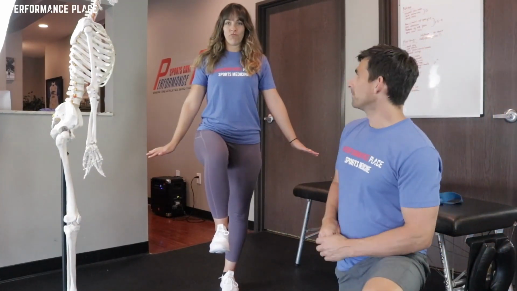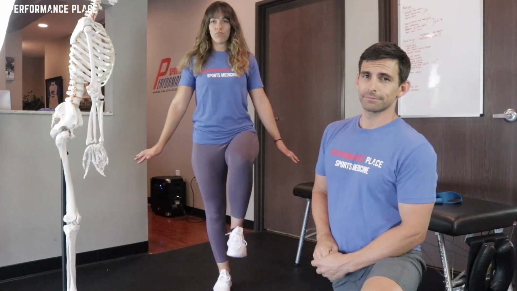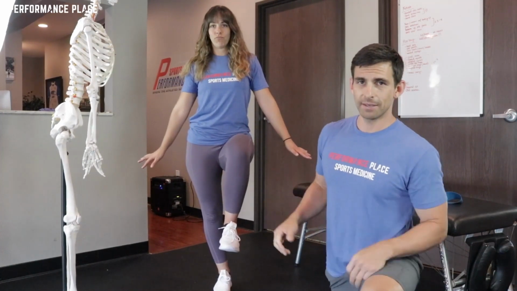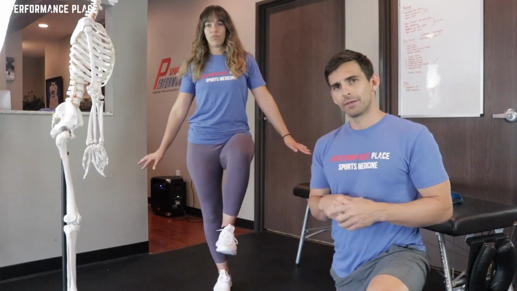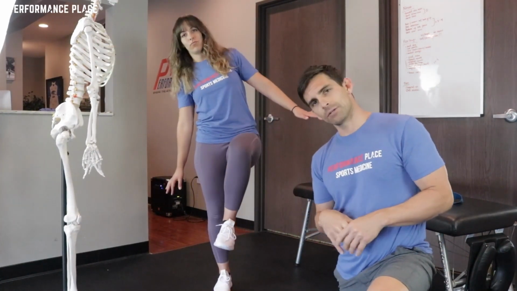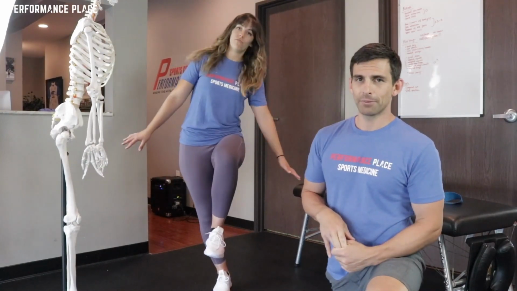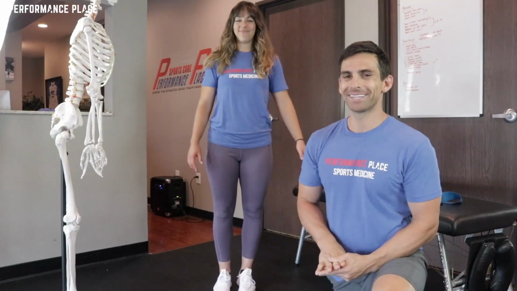Show me a bad one. Okay, so she got the sassy hip out. Maybe show me a different type. So she does a little bit of a lean with the shoulder. There you go. So the shoulder lean happens, and all of a sudden she's not a straight up and down line anymore.